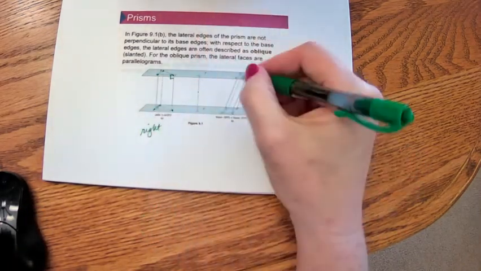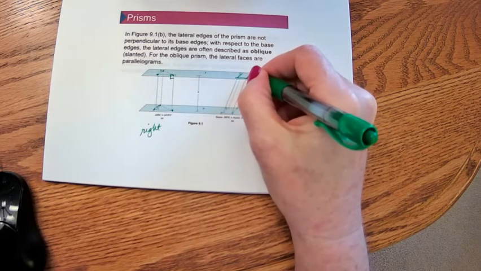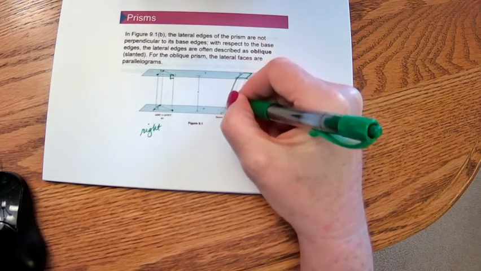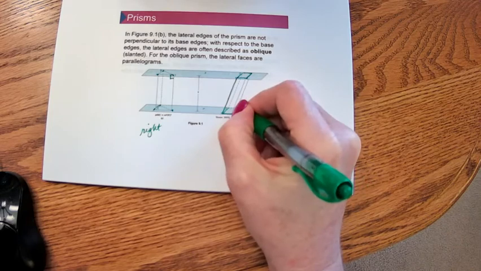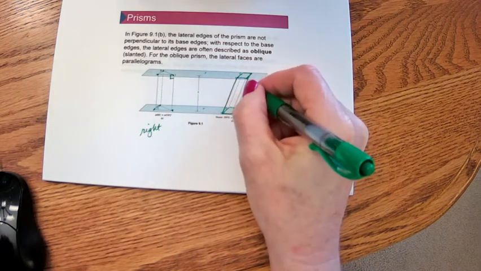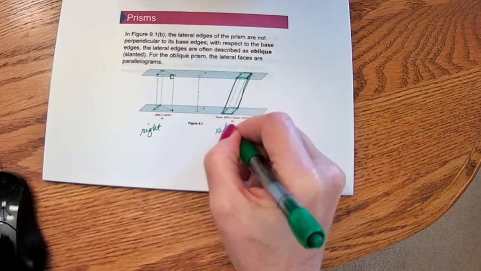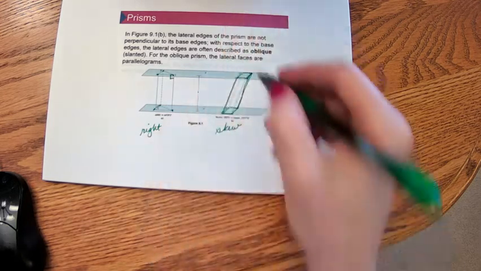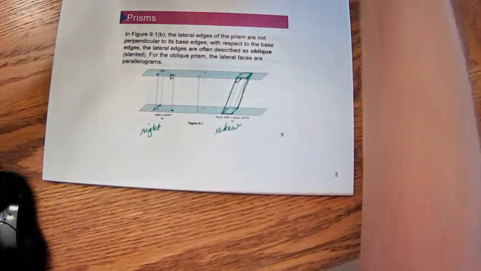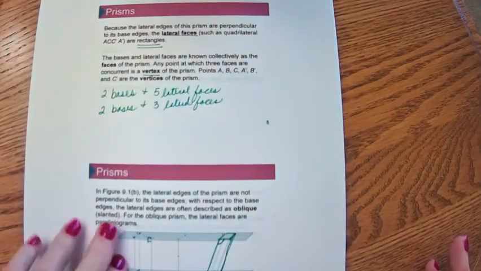If they're kind of slanted off to the side, you can see how this prism is slanted and off to the side. This would be called skew because the angle that the lateral face meets the base is not a 90-degree angle.